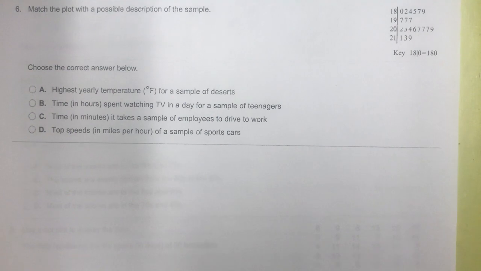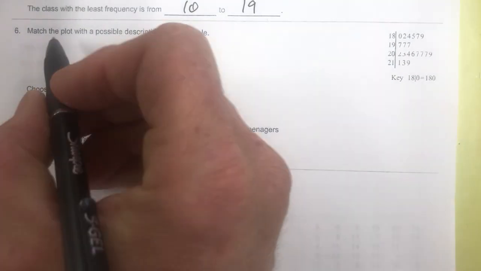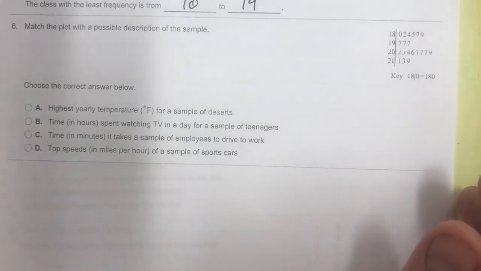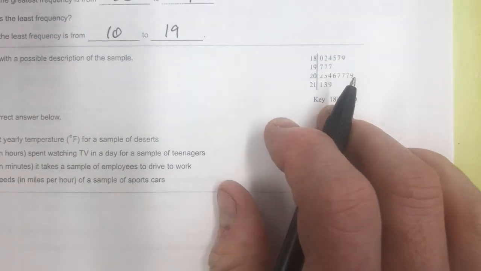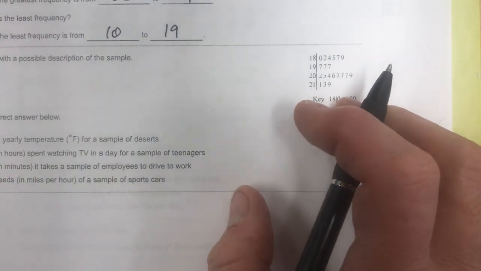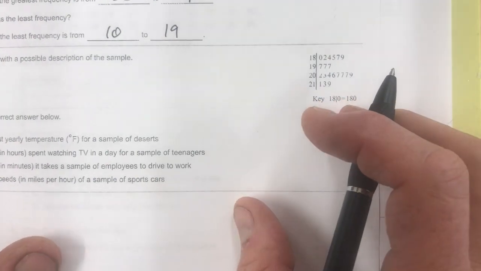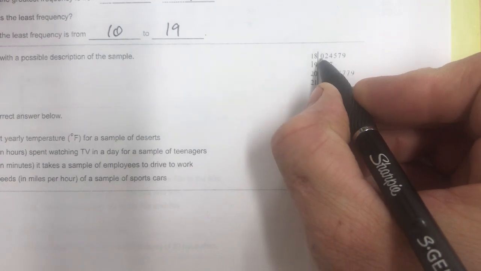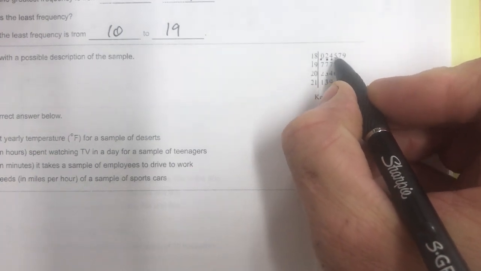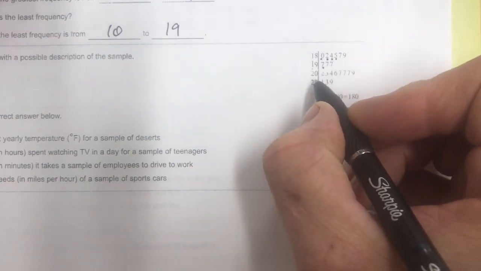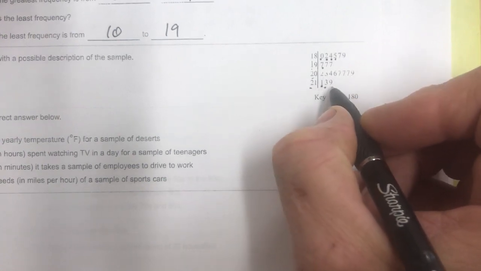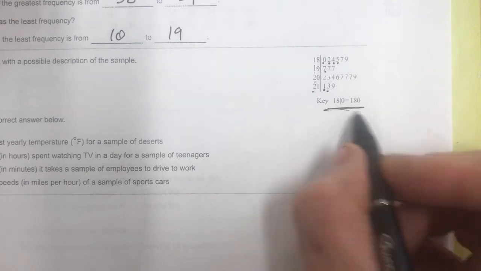All right, let's go to number 6 here. Match the plot with a possible description of the sample. So we got this stem and leaf plot over here. And now remember, this would be 180, 182, 184, 185, 197, 202, 211, 213, 219. That's what these numbers mean. See, here's the key.